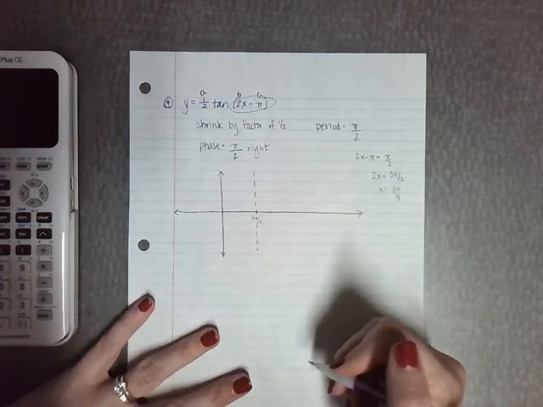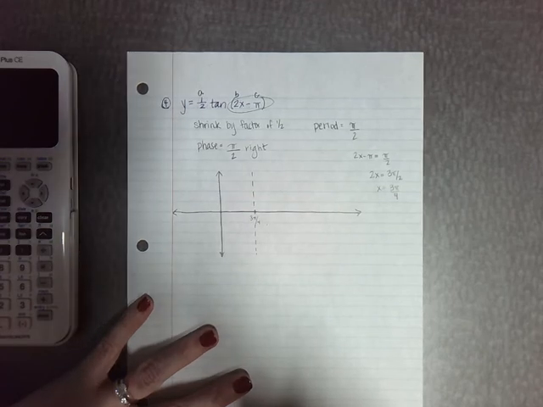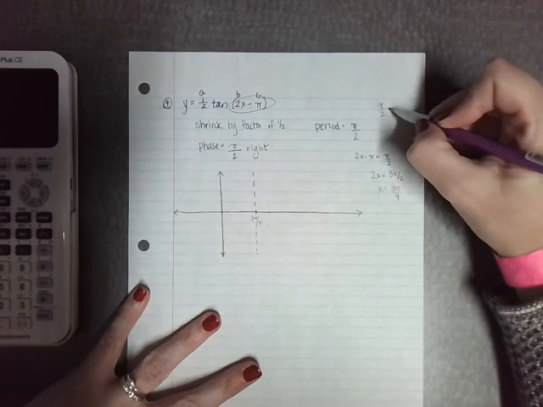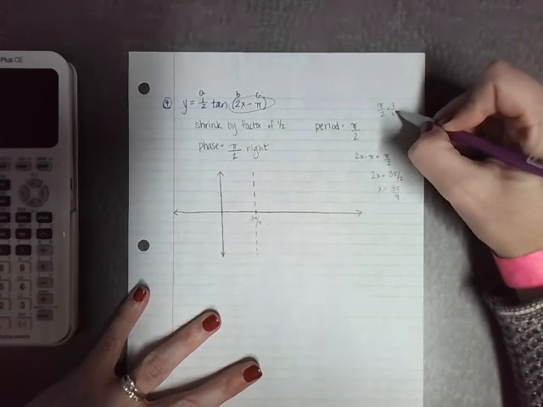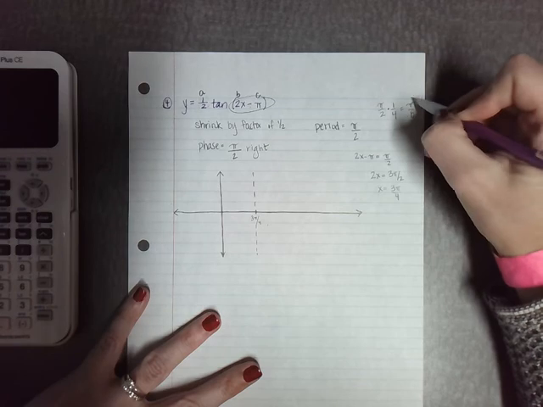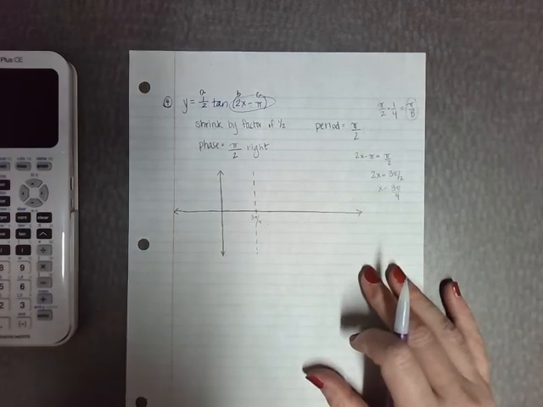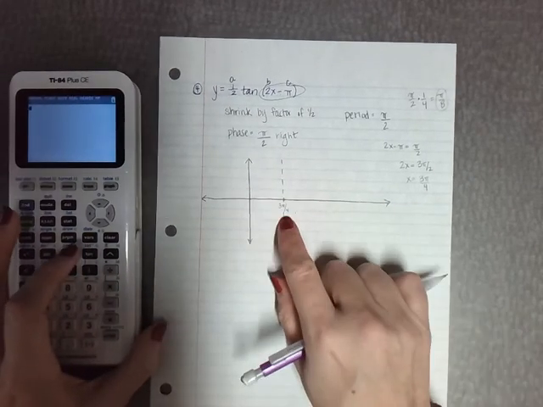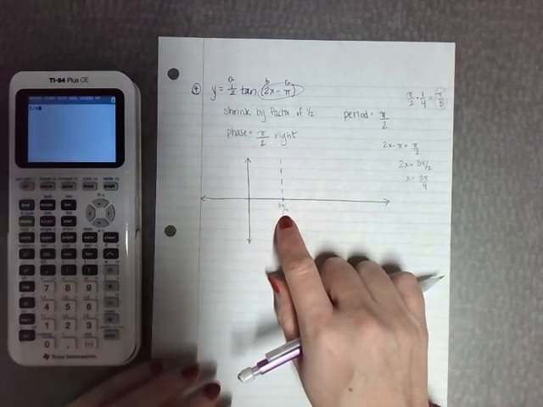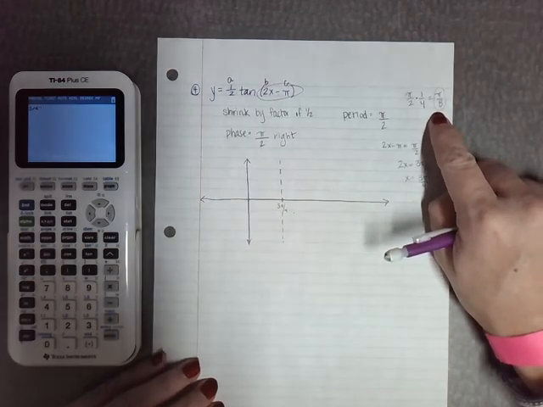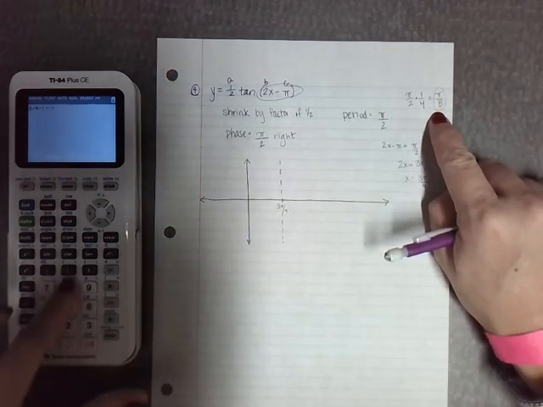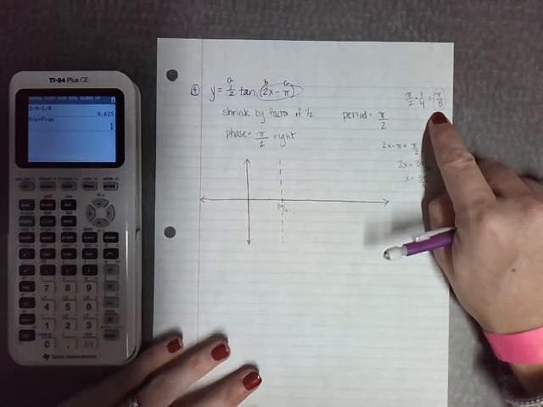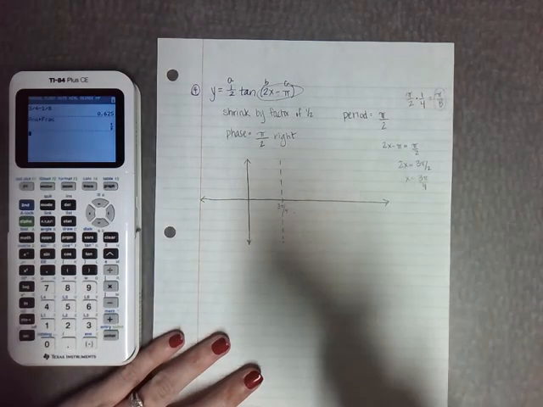And then we're going to figure out what we're going to count by in order to get to our next asymptote. So our period is pi halves. If we take that and we divide by 4 or multiply by 1/4, we get pi eighths. So pi eighths is what we're going to count by. Now this may be one you need the calculator on if you're not comfortable with it. But if our first asymptote is at 3/4, and I'm going to go backwards first, so I'm going to go back by 1/8, so minus 1/8, we get 5 pi eighths.